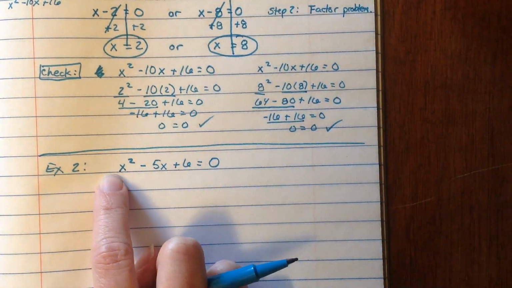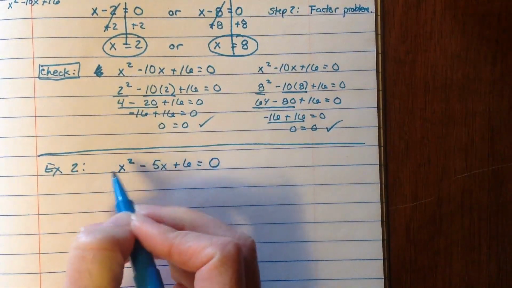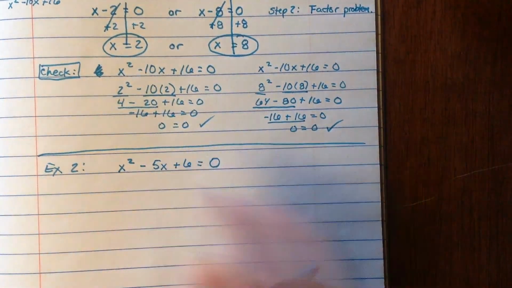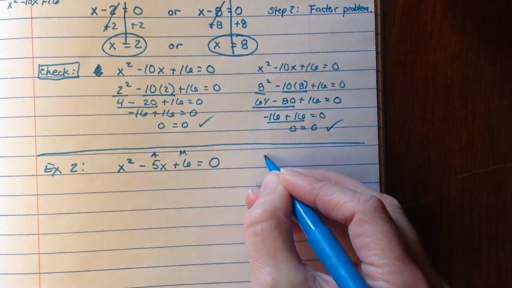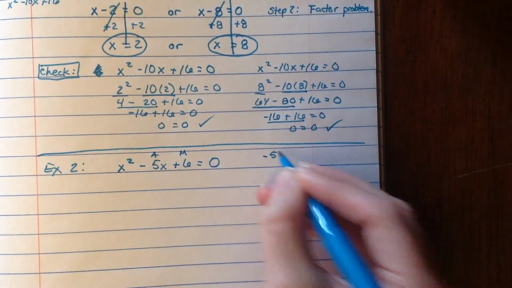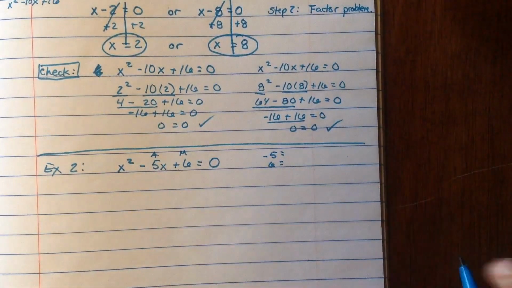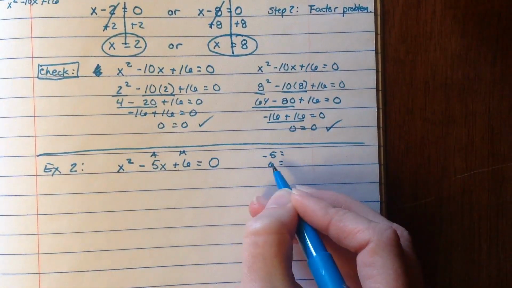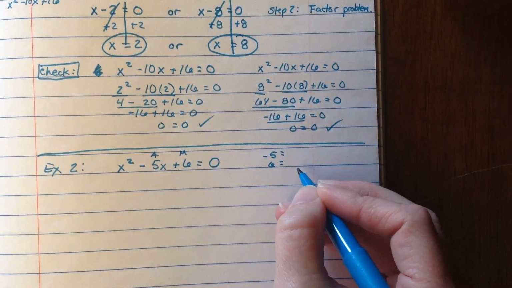We do not have to use the box method because we do not have a number out in front here, so we don't have to do any a times c. So we can just use the regular add and multiply method. We'll go off here to the side. What are 2 things that will add together to get negative 5, but multiply together to get positive 6? And so we think about the factors of positive 6.